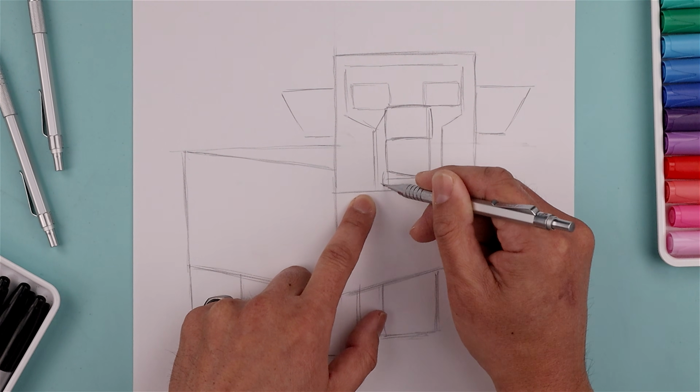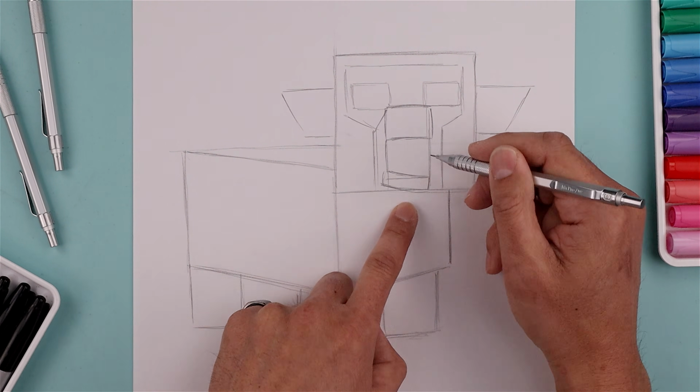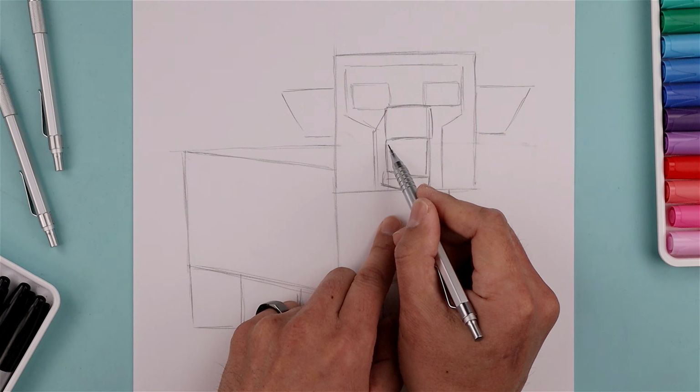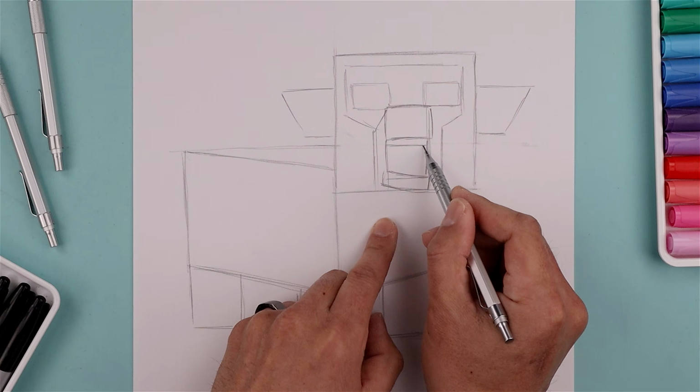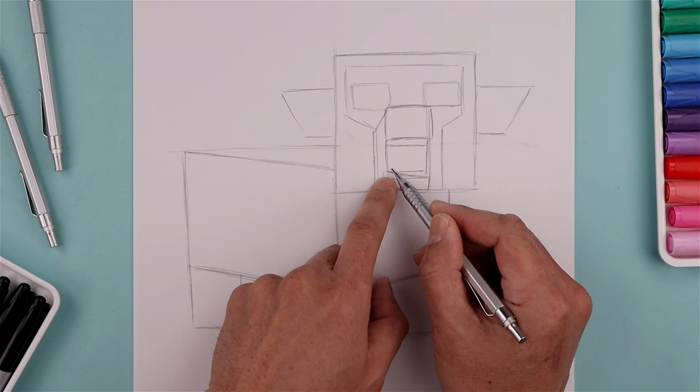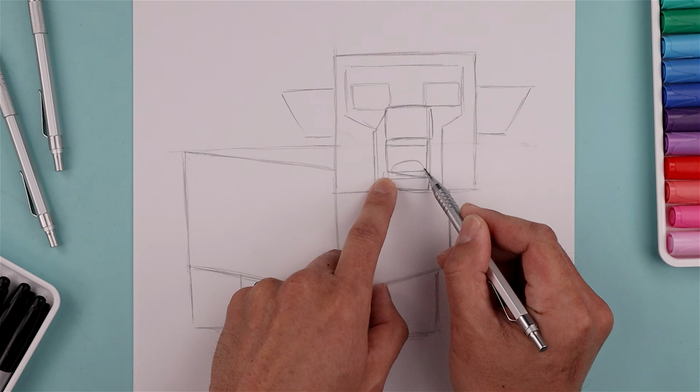Again, just tilting the bottom of the chin. Let's go back up to the top. Let's bend this down. Draw a straight line going across the teeth, and then along the bottom with another straight line. Now we're going to move up, add a curve for the tongue.